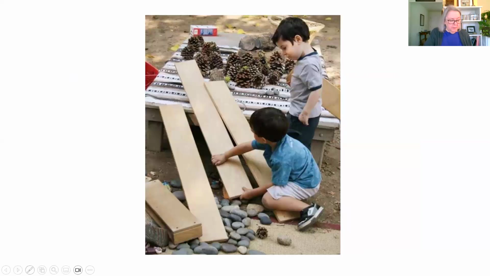The other thing you can do when you're outside is it gives you the opportunity to work with heavy materials, big boards, rocks. The Early Childhood Center that I work with a lot has some boards that are 6 feet long and about 8 inches wide. They're really heavy. It's really hard for a child to move them by themselves, but with a couple of children working together, they can build balance beams to walk on, they can build ramps to roll things down.